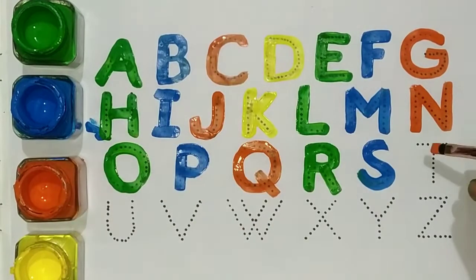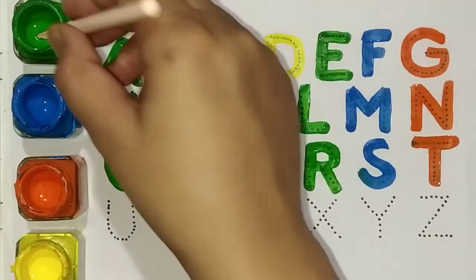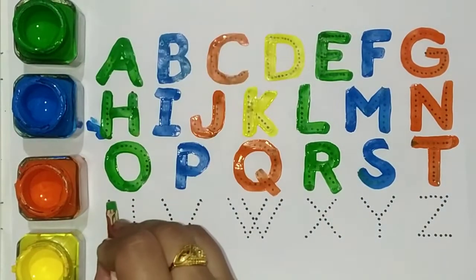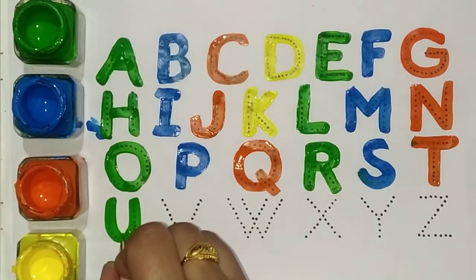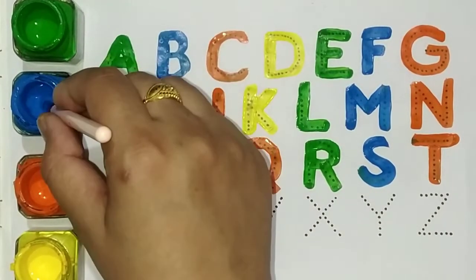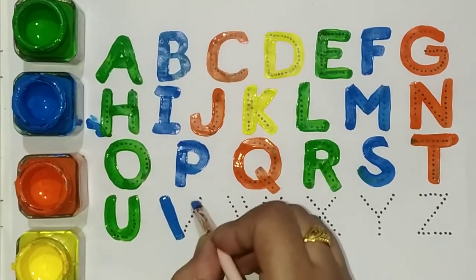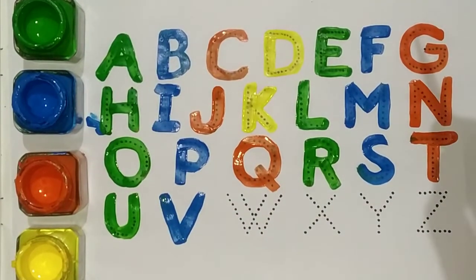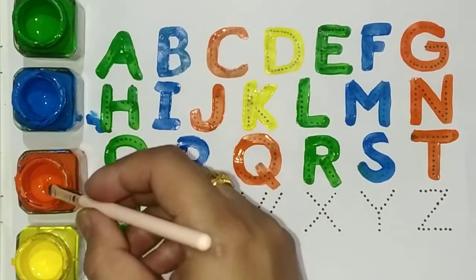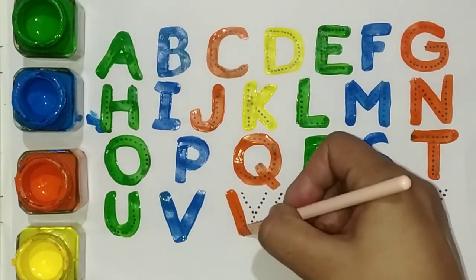Orange color T for tiger, T for tiger. Green color U for umbrella, U for umbrella. Sky blue color V for van, V for van. Orange color W for watermelon, W for watermelon.